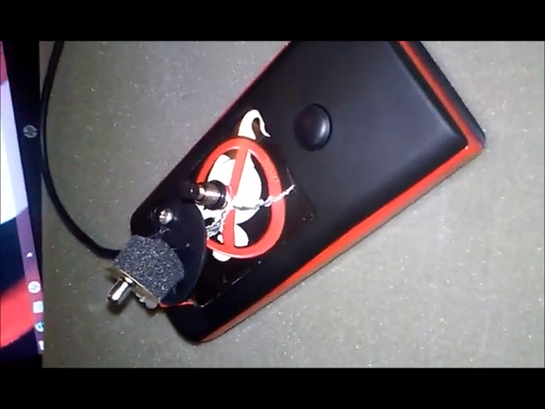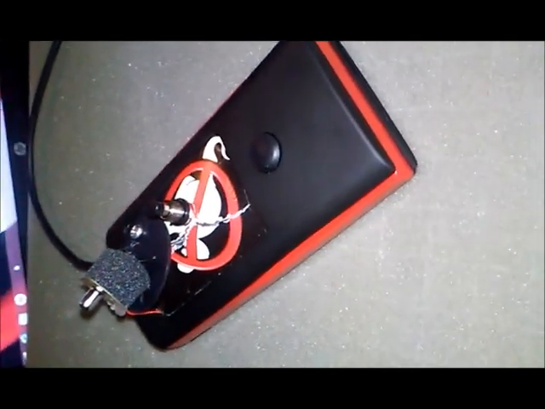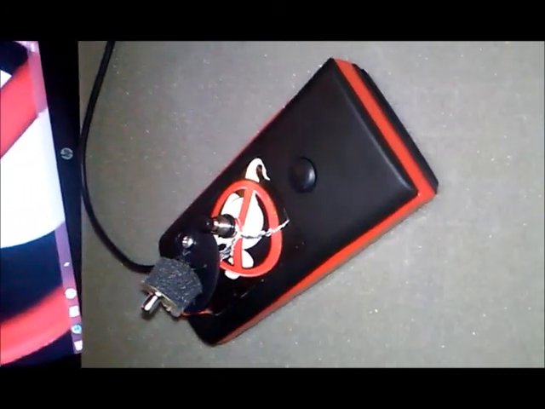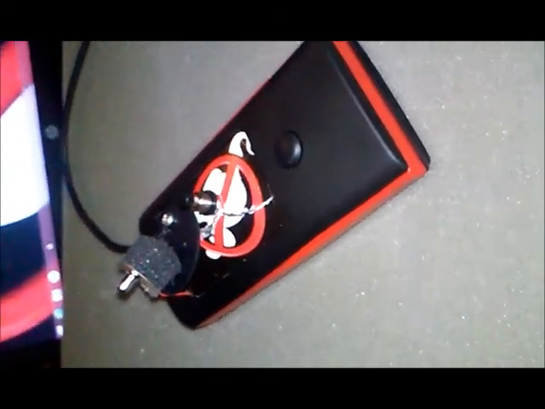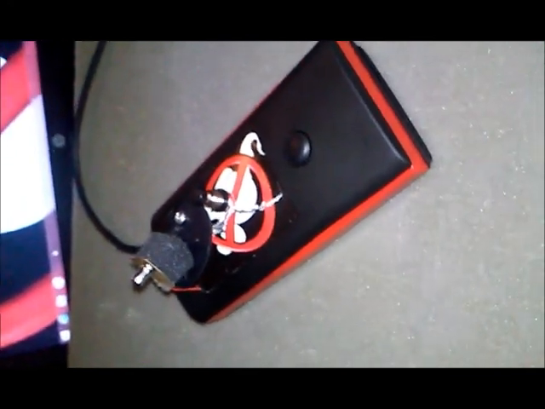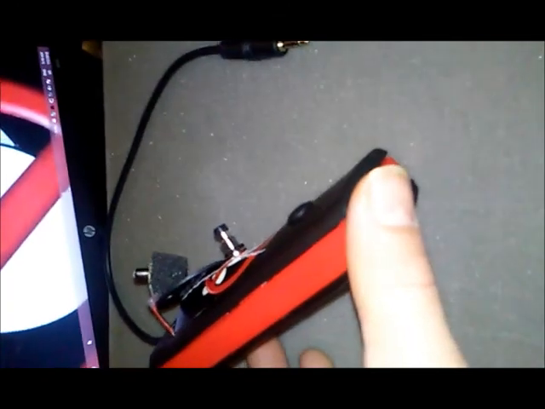What it does is it lets you hear ghost voices live, EVP, electronic voice phenomena. It's not perfect, but it picks up ghost voices better than any audio recorder, and lets you hear them live. About a 1 second delay. So this is the microphone. Now it comes with a magnet on the back here, as you can see.